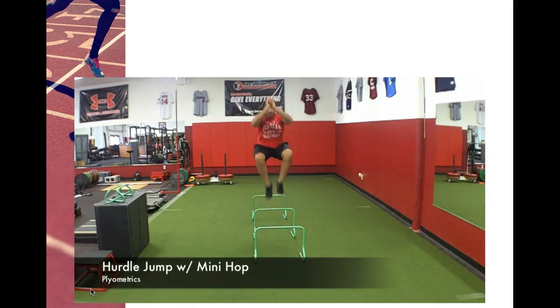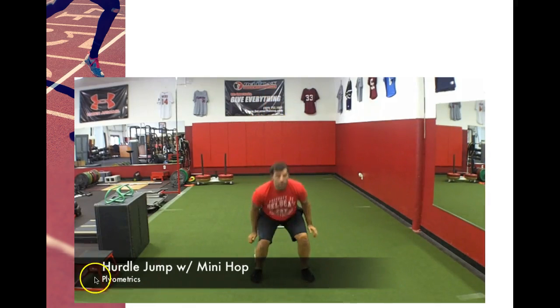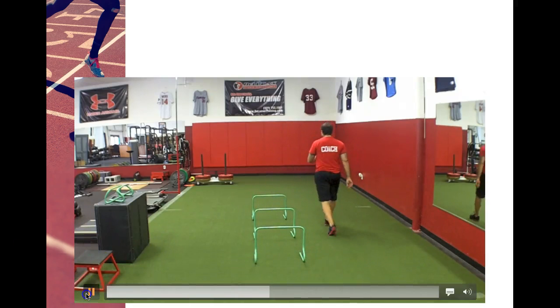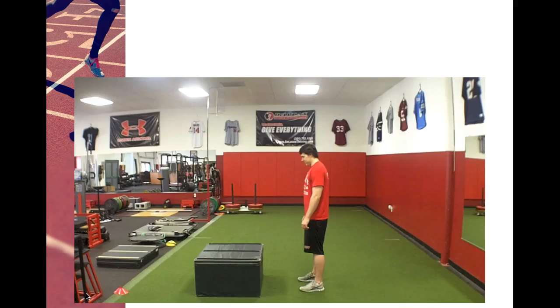Here's a level 2 with a mini hop in between. So what I am doing there is I'm creating a little added force that's a little bit more plyometric, so that's why it's a different level and progression. We're going to talk about those progressions, like I said, in another PowerPoint slide.